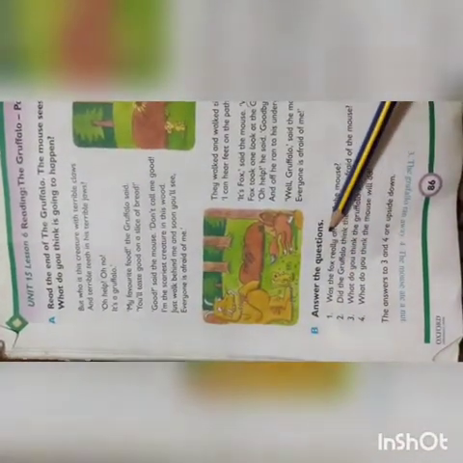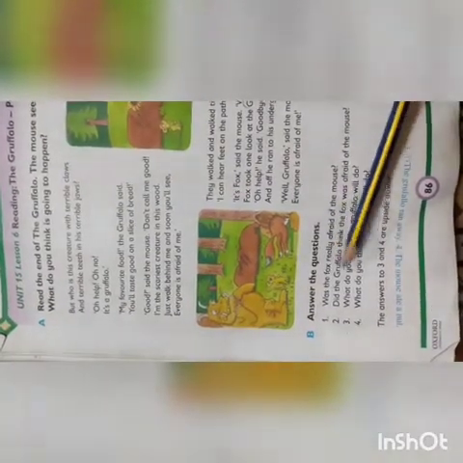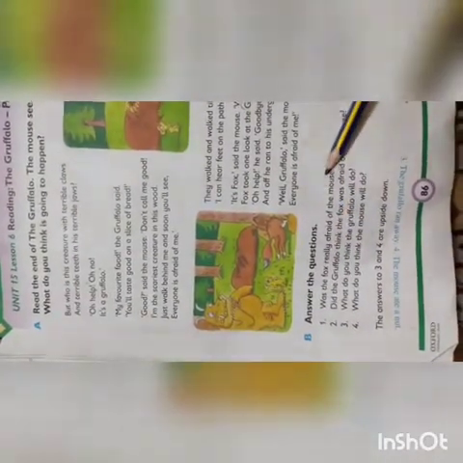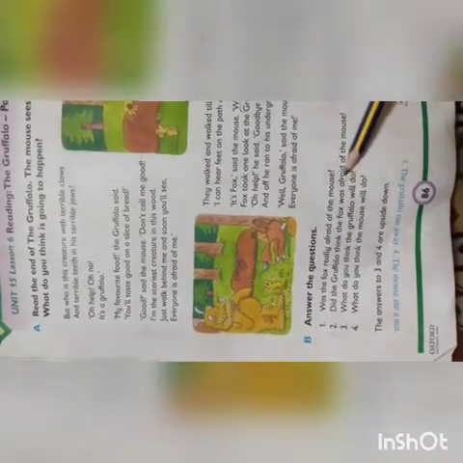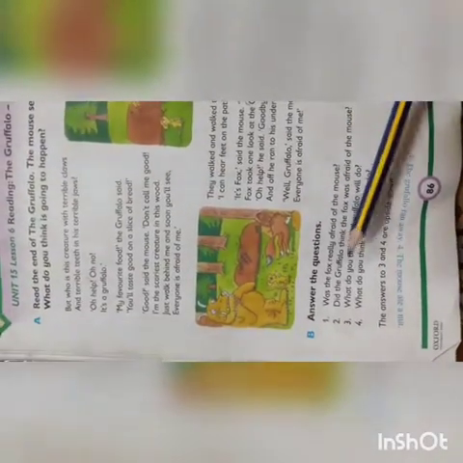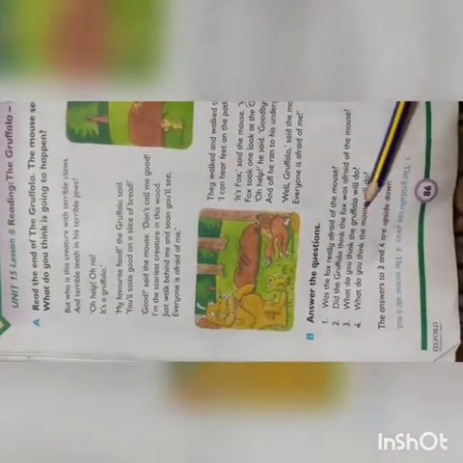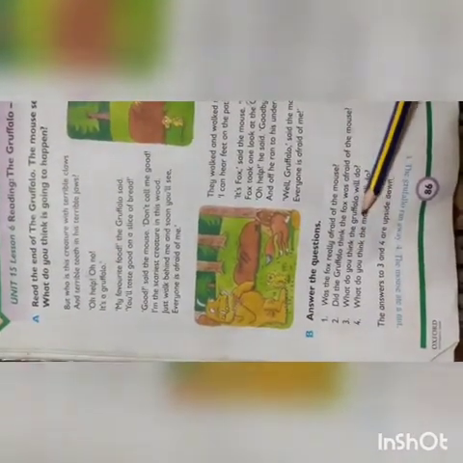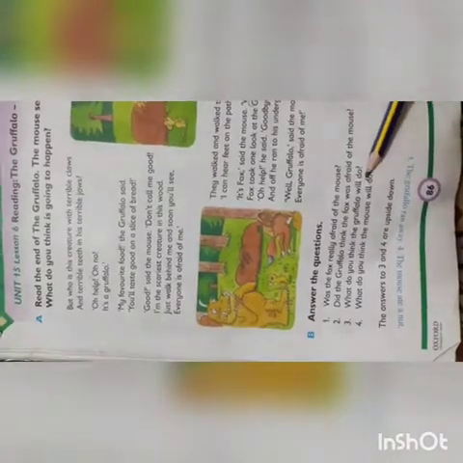So here we have some questions. Answer these questions. Was the fox really afraid of the mouse? No, the fox was not afraid of the mouse. Did the Gruffalo think the fox was afraid of the mouse? Yes, the Gruffalo thought the fox was afraid of the mouse. What do you think the Gruffalo will do? The Gruffalo ran away. What do you think the mouse will do?